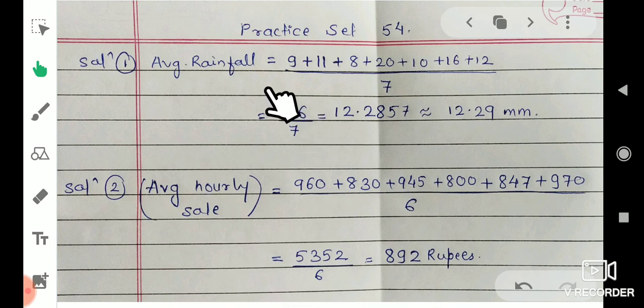See, average rainfall will be 9 plus 8 plus 11 plus 20 plus 10 plus 16 plus 12 divided by 7, that is 86 by 7, that is 12.2857, and that is nearly equal to 12.29 millimeter. So the average rainfall of that particular week is 12.29 millimeter.